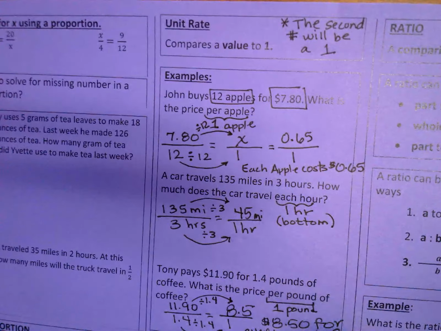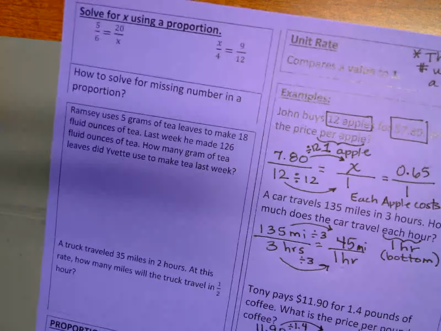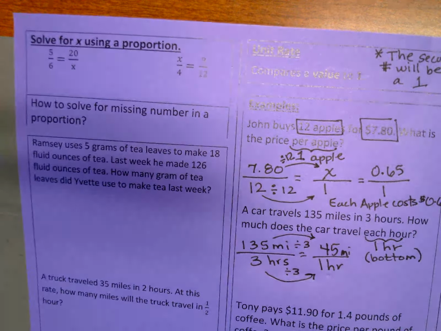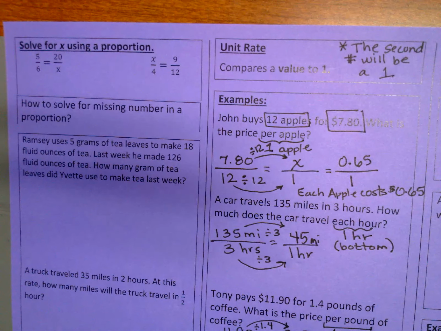All right. Last section. And you might be thinking to yourself, oh, Miss, are there so many notes? Yes, because remember, this is a new concept. I want to do as much as we can with you so that you're ready to do it by yourself.